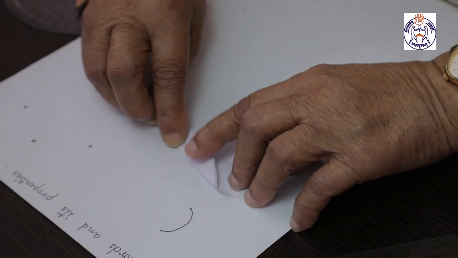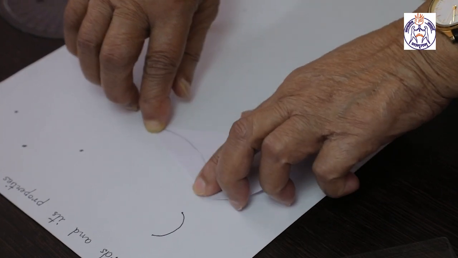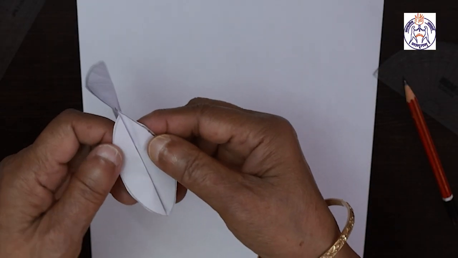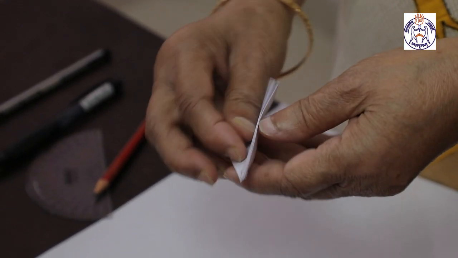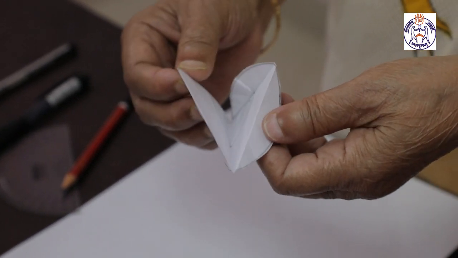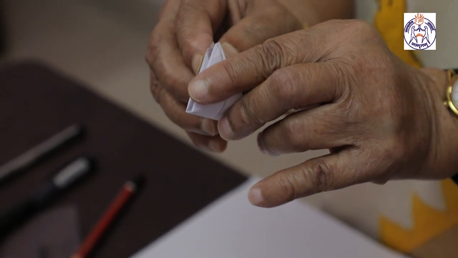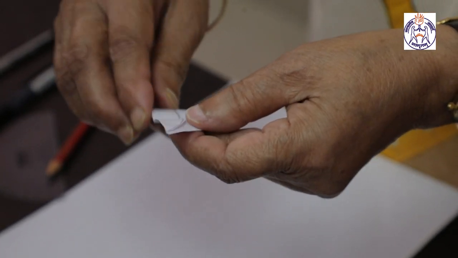Let us see if this property holds good for another set of equal chords. So again we are folding two equal chords. Children should follow the teacher. So these two are equal chords. Let us now again bisect the chord by bringing the two endpoints together. This will be the bisector. And now open.